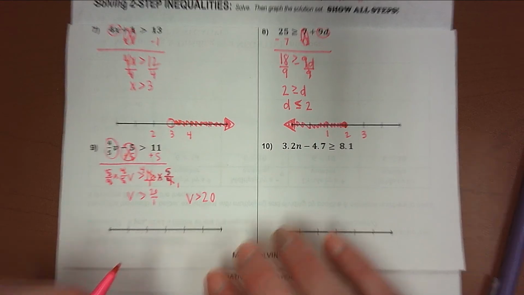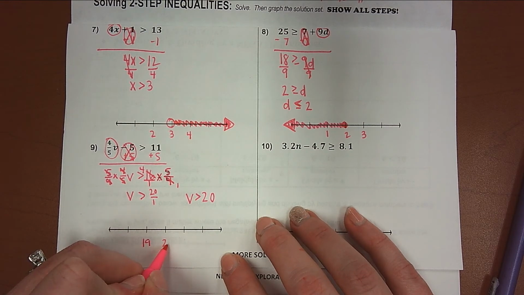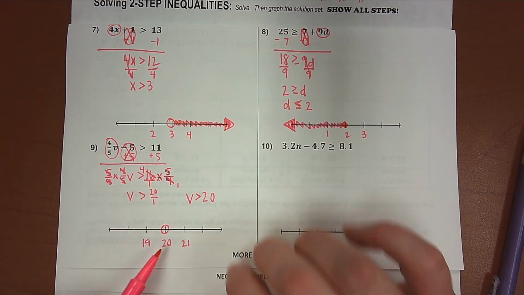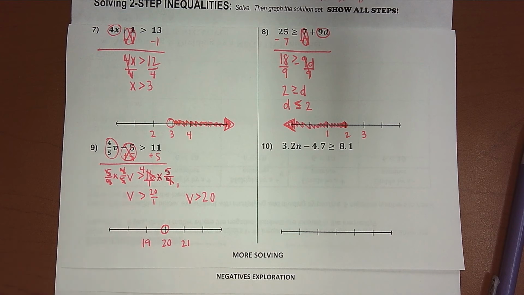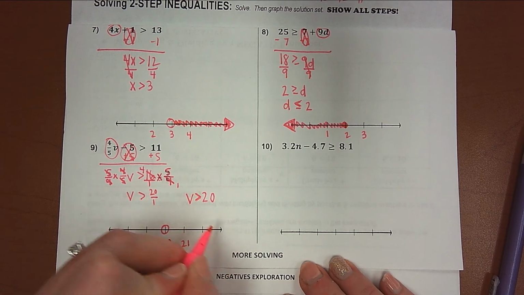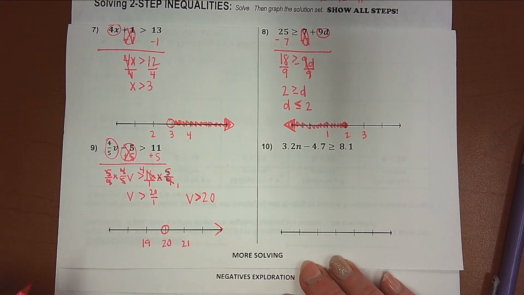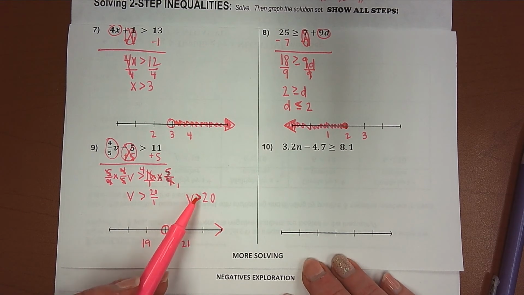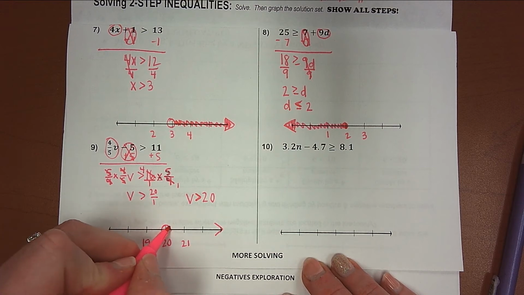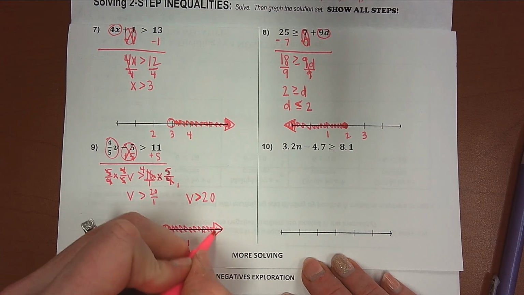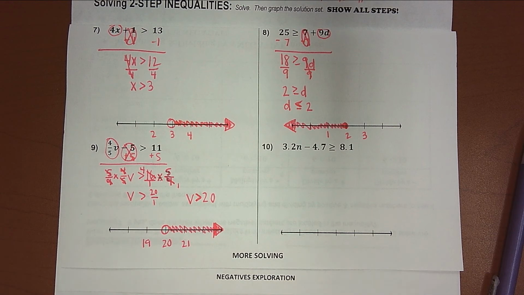So when we graph this, I'm going to graph on my number line 19, 20, 21, open dot on 20 because 20 would not make this inequality true, but any number bigger than 20 would, and so this arrow, this inequality, when the variable's on the left, points the same direction that I'm going to shade. I also can read this, v is greater than 20, and shade towards the bigger number than 20, or towards the right, and fill in my arrow to graph that solution set.